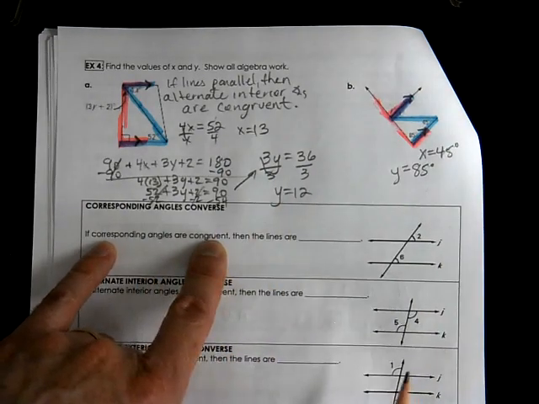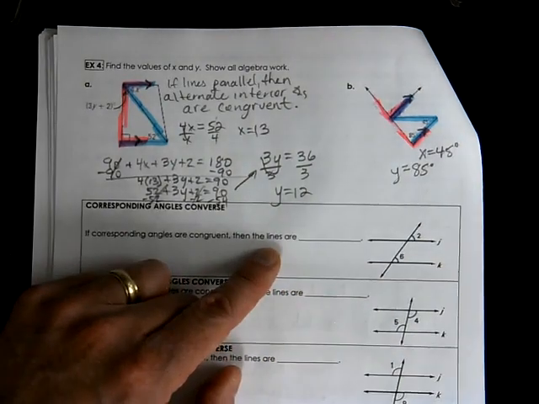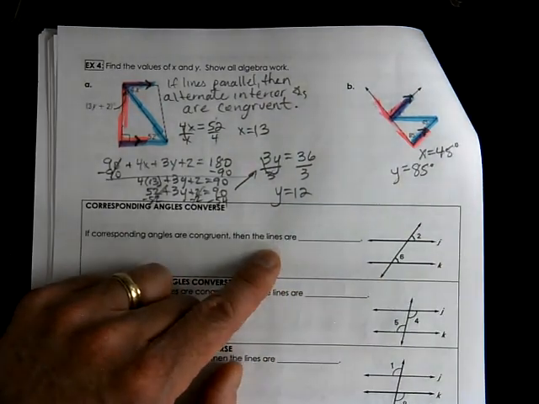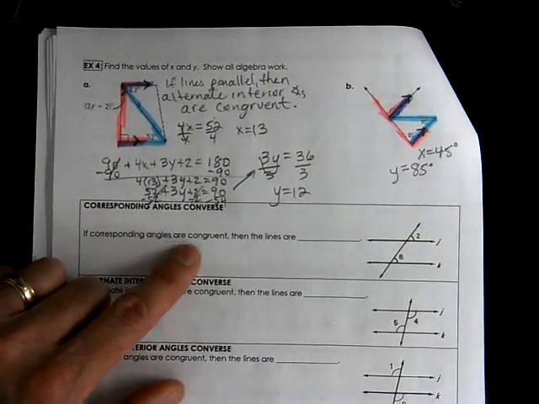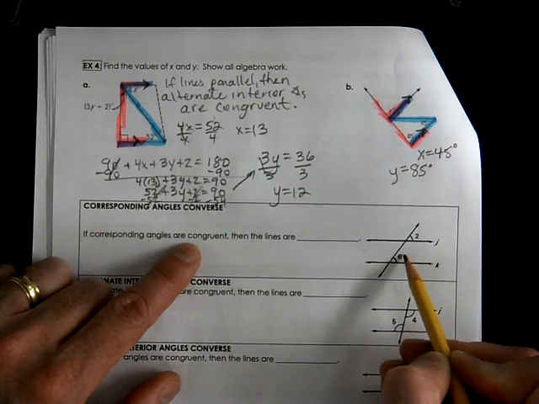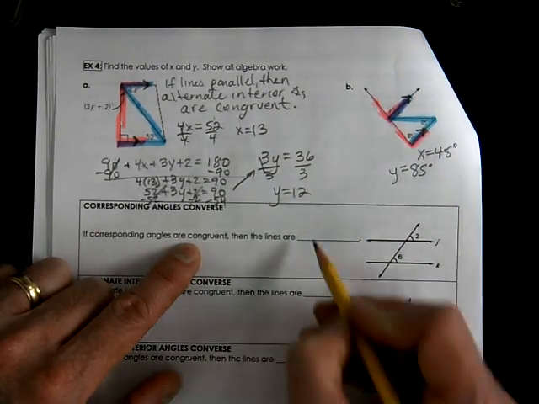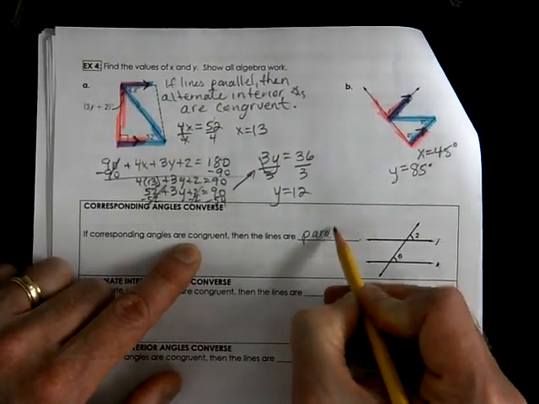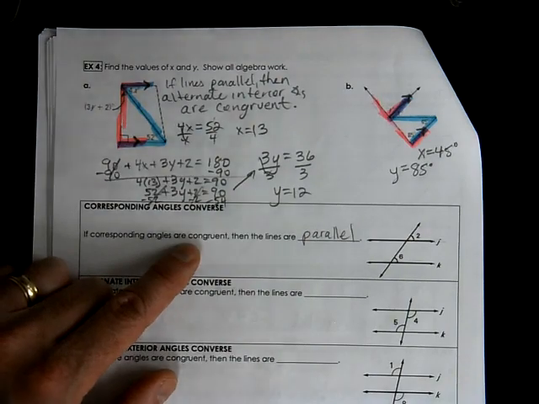If the angles are congruent, then what do I expect about the lines? If we can prove that these are the same, what would we expect the lines to be? They would have to be parallel to each other.